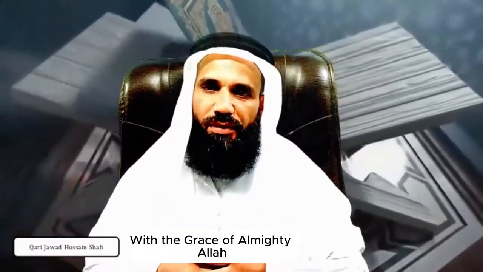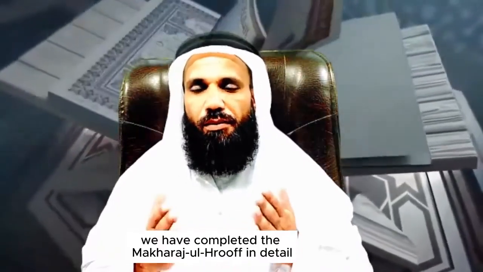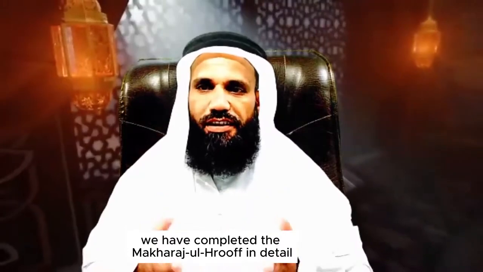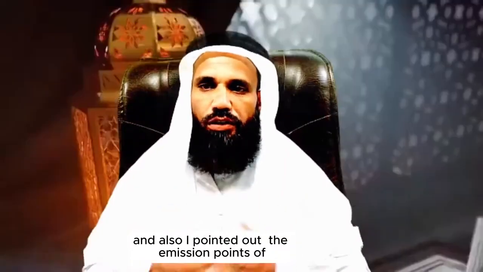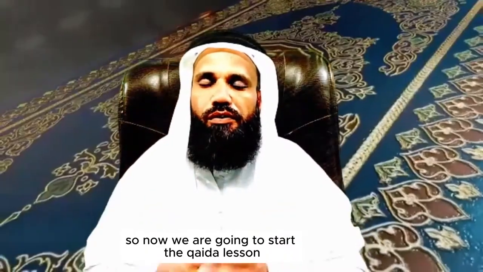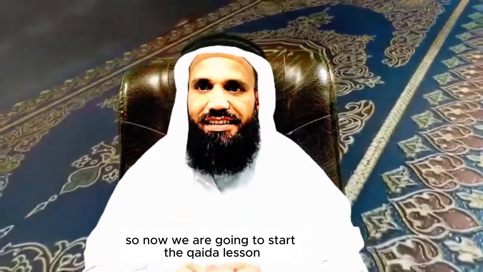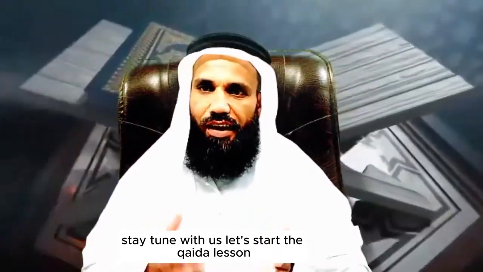Alhamdulillah, with the grace of Almighty Allah, we have completed the Makharaj al-Roof in detail, and also I pointed out the emission points of these Makharaj al-Roof. So now we are going to start the Qaida lesson. Stay tuned with us. Let's start the Qaida lesson.